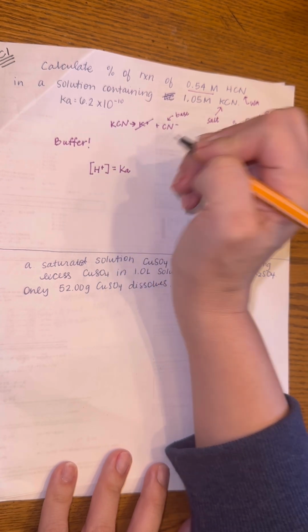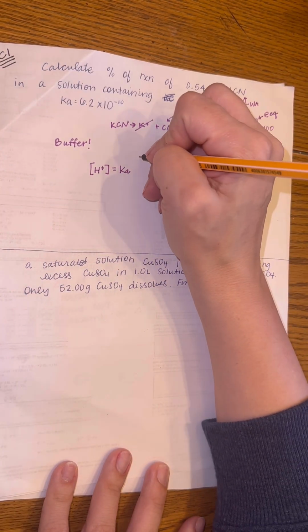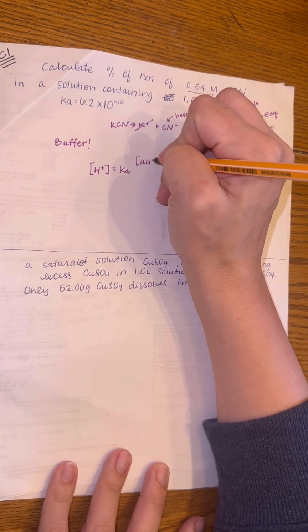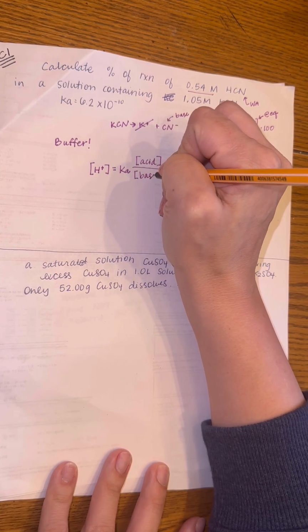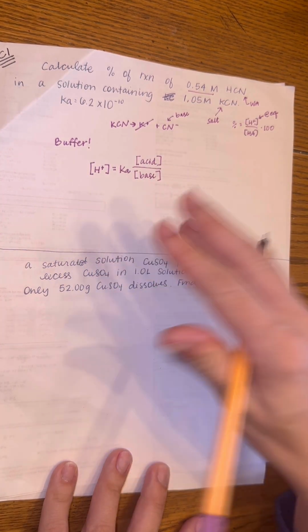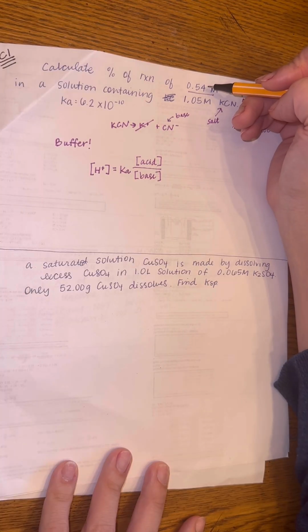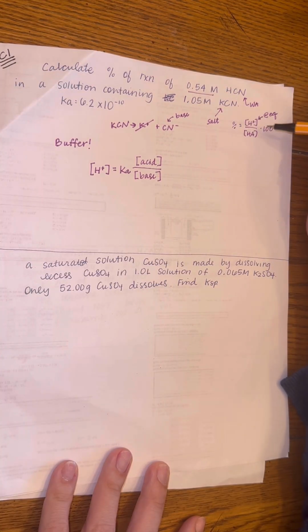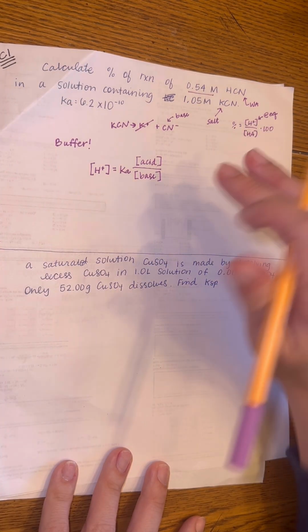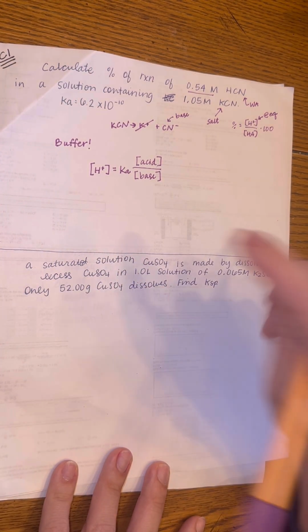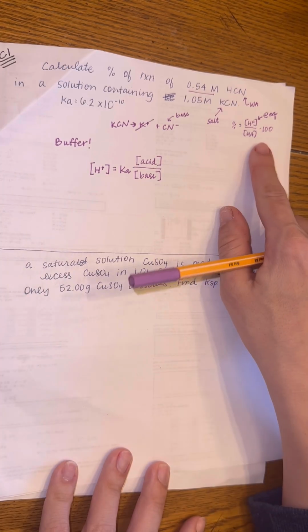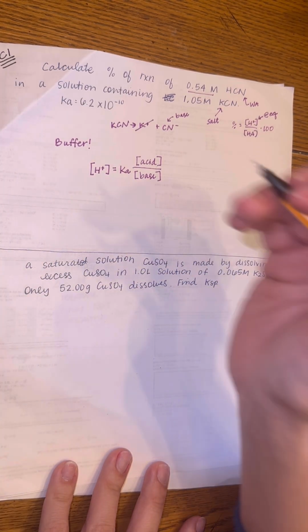Hydrogen concentration equals Ka times the molarity of your acid divided by the molarity of your base. And this lets us skip an ice table where we would have had to plug this in initially, and keep working it down until we found this. So let's do this instead to make it easy on ourselves. And this will give us the hydrogen concentration at equilibrium that we're missing.